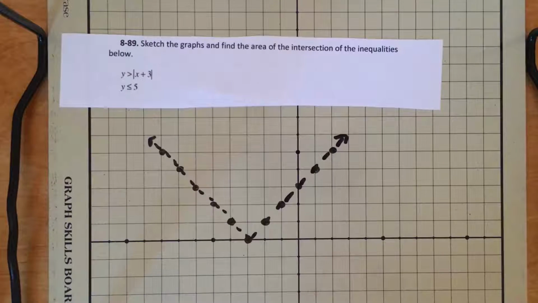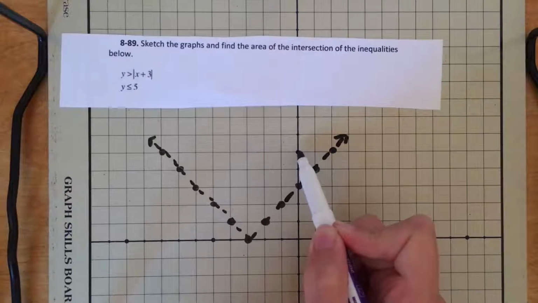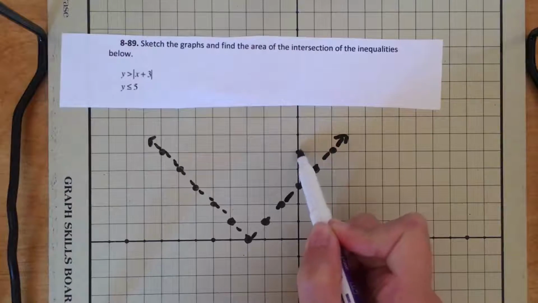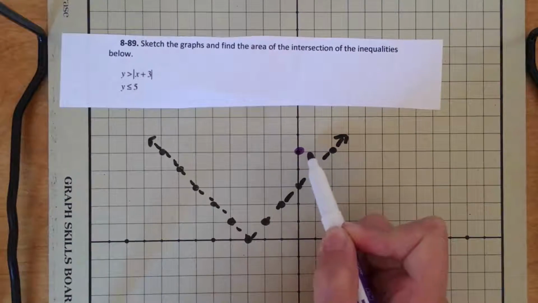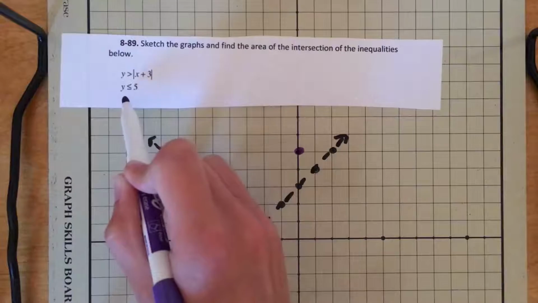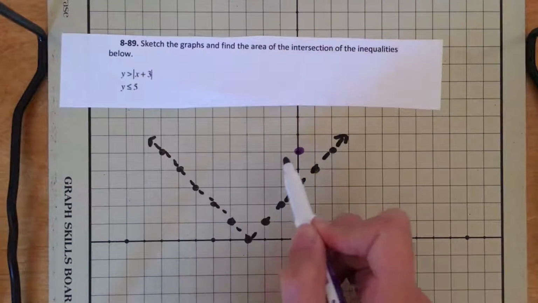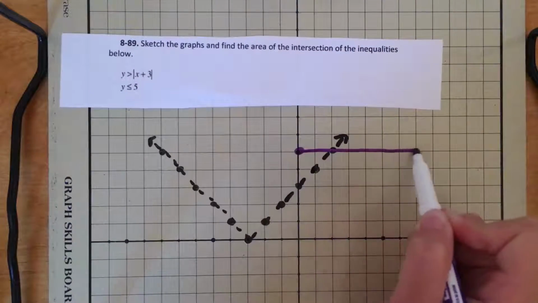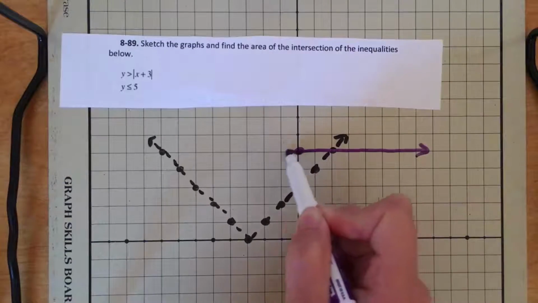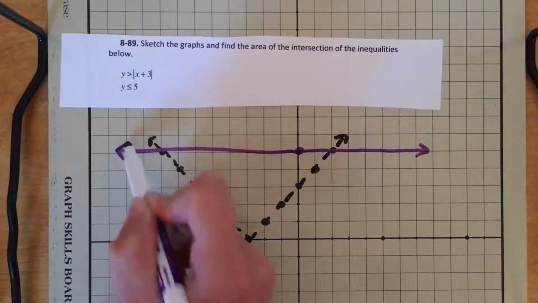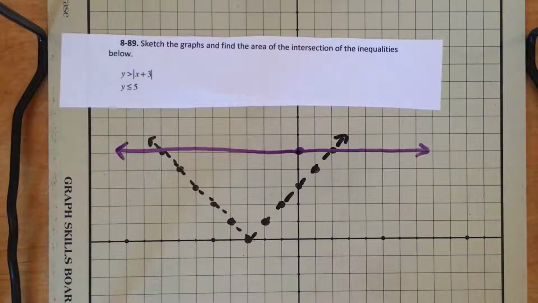So then the next one is y is less than or equal to 5. So at y is 5, the height is 5, and that's going to be straight across. And it's also going to be a solid line because this line underneath here means it can equal 5. So since we're allowed to equal 5, we're allowed to be on this line. So now we need to go back and shade according to the inequality symbol.